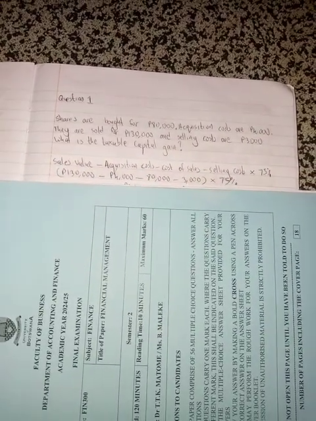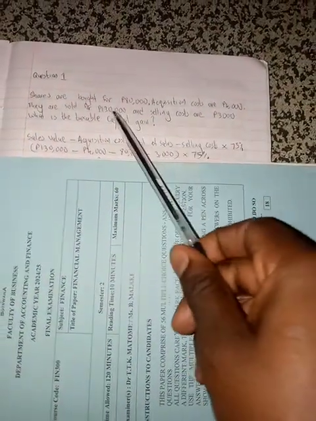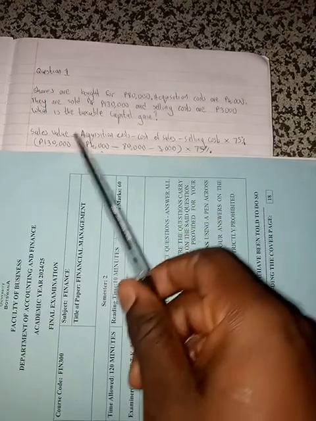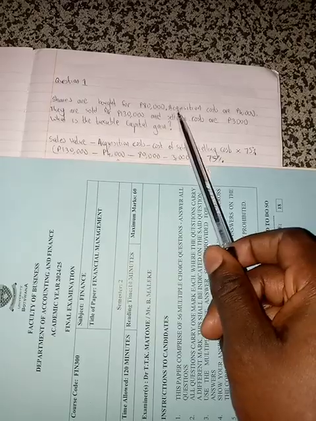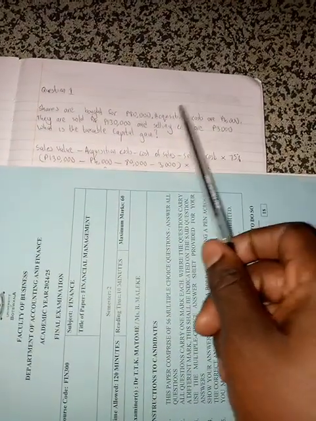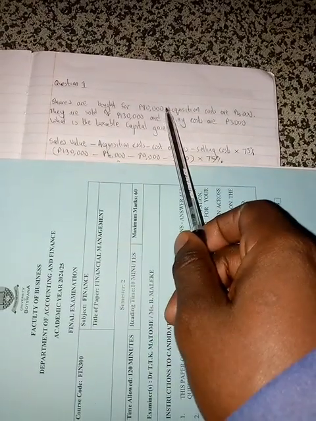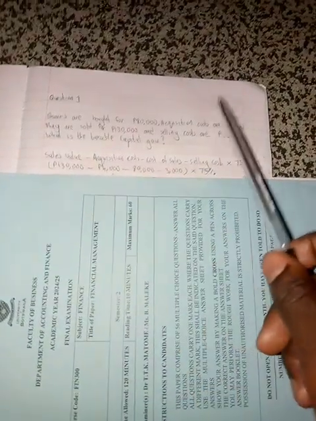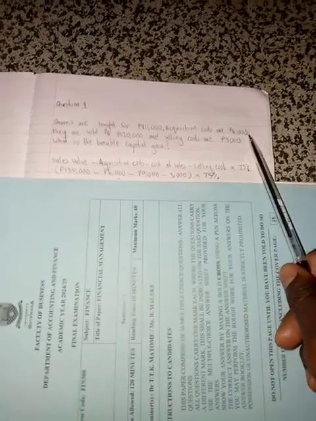So here, our sale value, we get it directly from the question. Here's our sale value. They are sold for 130,000. Then our acquisition costs are made up of the 80,000 which the shares were bought for, and the acquisition cost of 4,000.